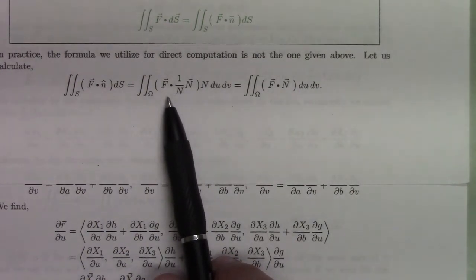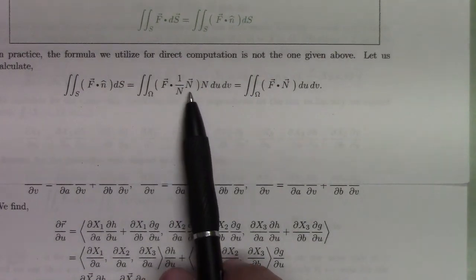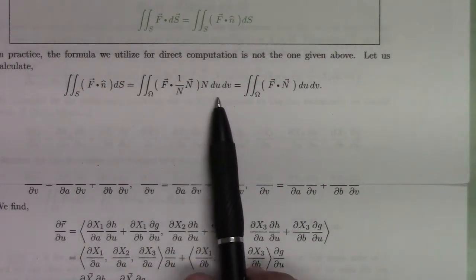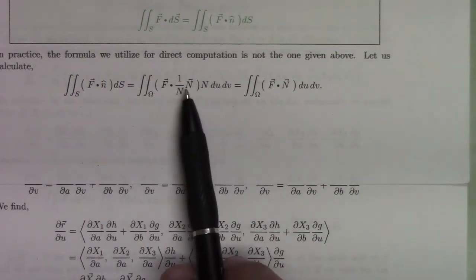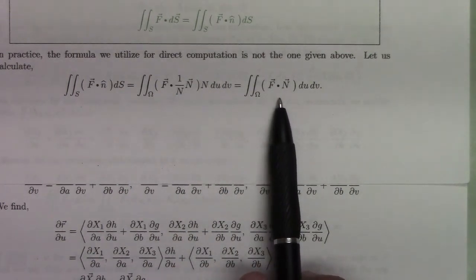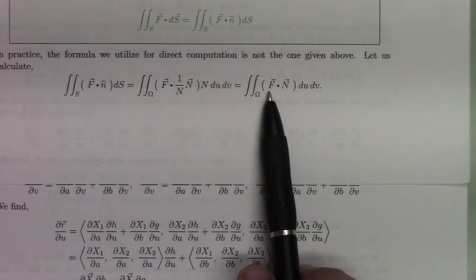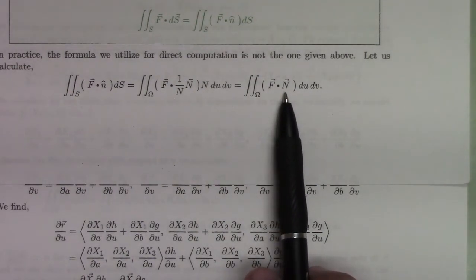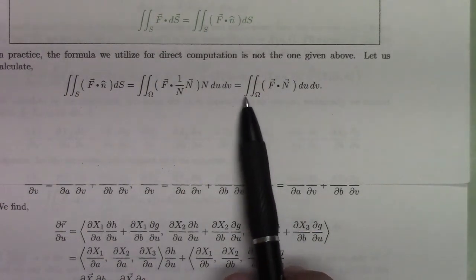I must stop. Anyway, so F dot n hat times n, this is dS, right? Then you notice that these n's cancel, and we get a super nice, really easy to use formula. We just take the dot product of the force field with the normal vector, not normalized, just the partial r partial u cross partial r partial v, and that's the surface integral.